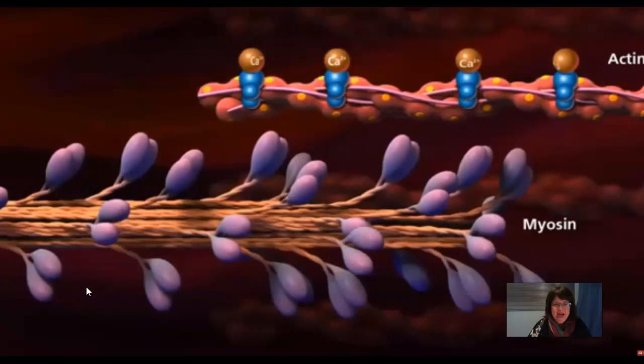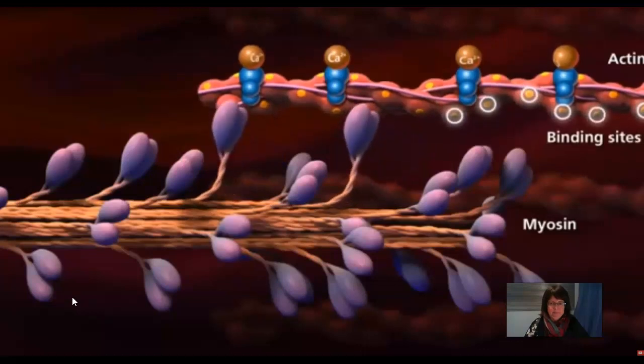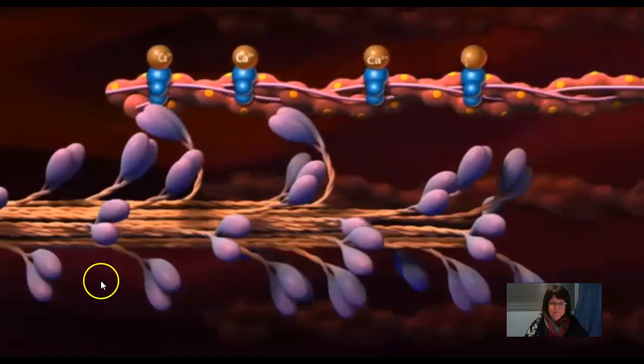Okay. Now, did you see that activation? Calcium binds to the troponin, which then pulls the tropomyosin off. So now those binding sites are available so that myosin can come and bind. So this is what gets the process started. No calcium, no contraction. Exposing the myosin binding sites on actin. This allows myosin to attach to a binding site on actin, forming a cross bridge.